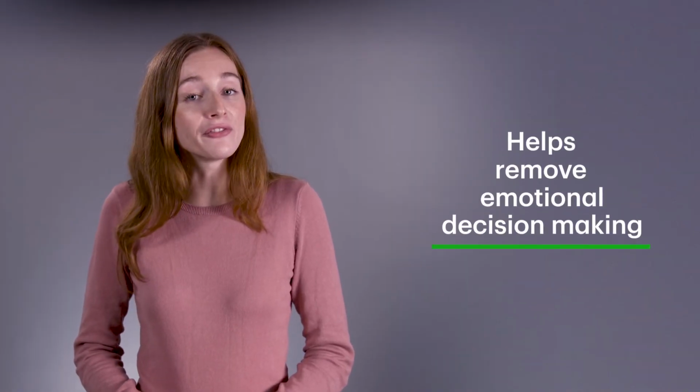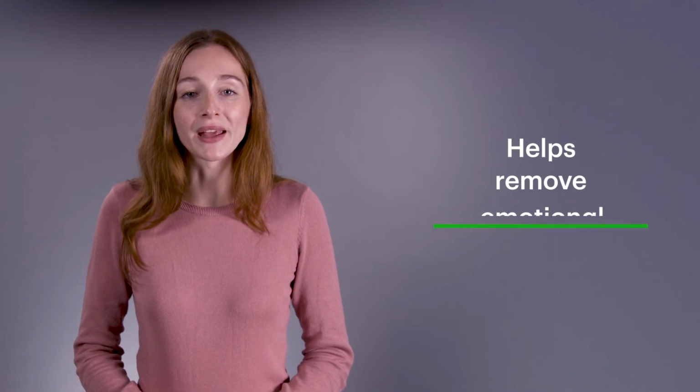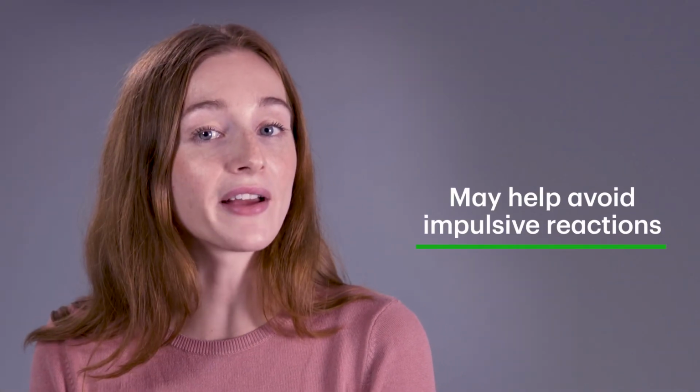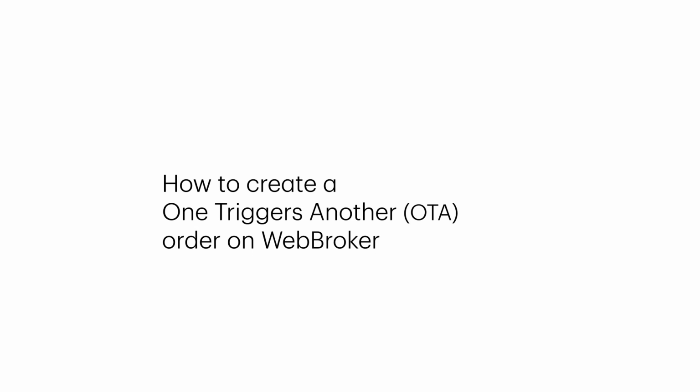Another potential benefit of one triggers another is that it may help limit emotional decision-making. By automating trades, it may help to make it easier to carry out the investing strategy and avoid impulsive reactions. Now that we've explained how one triggers another works, let's put it all into practice.